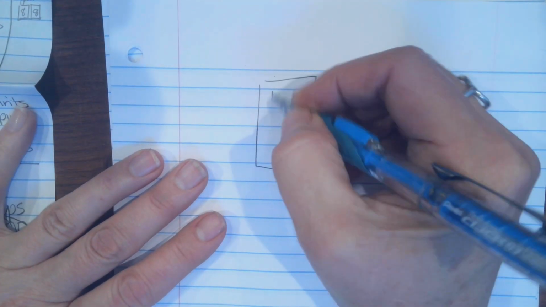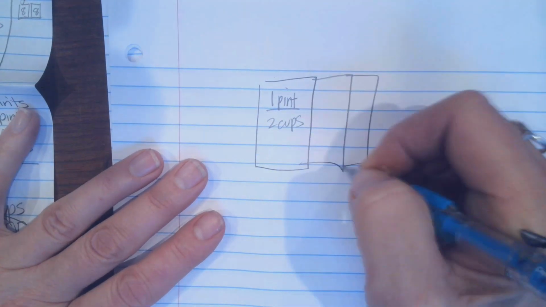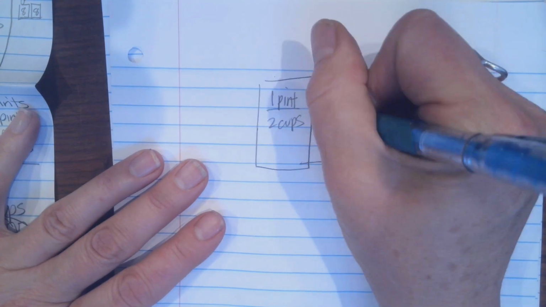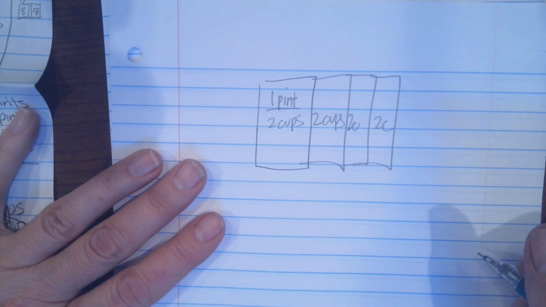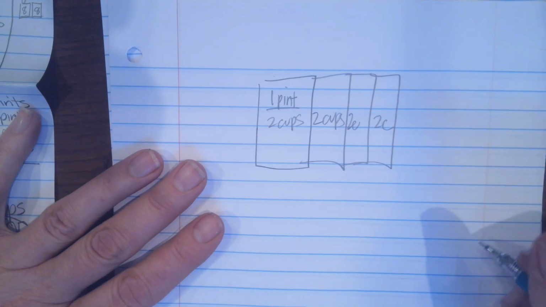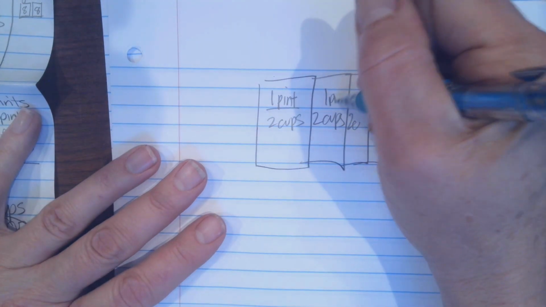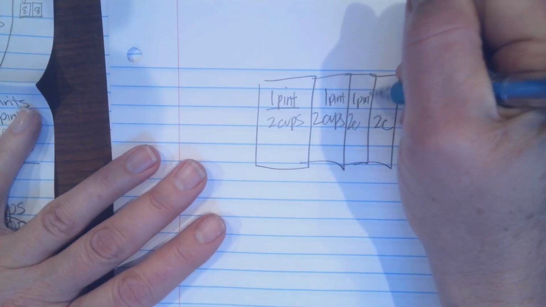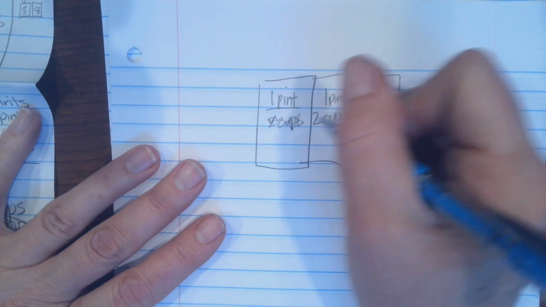You can write it out like this. I have 1 pint equals 2 cups. So if I have 4, that's 2 cups, 2 cups, 2 cups. You can totally write it out. It's 100% okay. How many cups do I have? 8. Yeah.